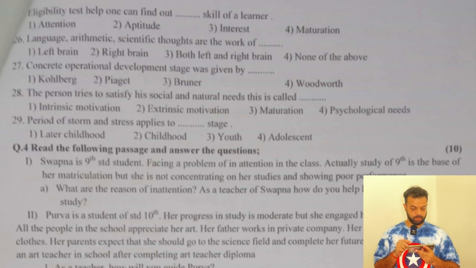Next question is language, arithmetic, scientific thoughts are the work of which side of the brain? Four options are given, or there is one more option, you can choose the correct one. Concrete operational development stages are given, four options are given. I guess everybody will be able to do this. We have been reading about this all our year. The person tries to satisfy social and natural needs. This is called what kind of motivation or what need that is?